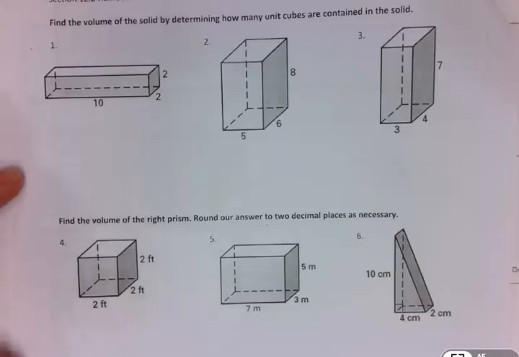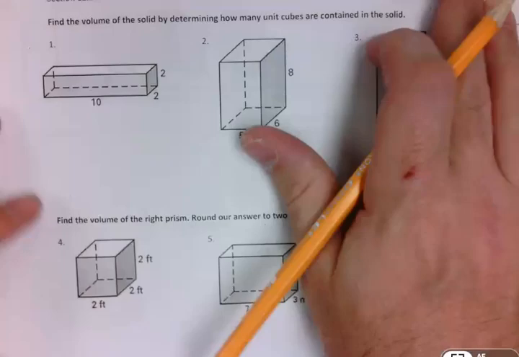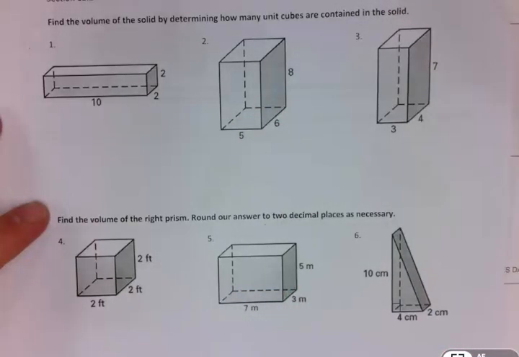Hey guys, here's a video to help with some of the volume problems that we talked about today. I'll do a couple of the basics here, and if you need any additional help beyond that, just let me know. So let's take a look at number 2 here.